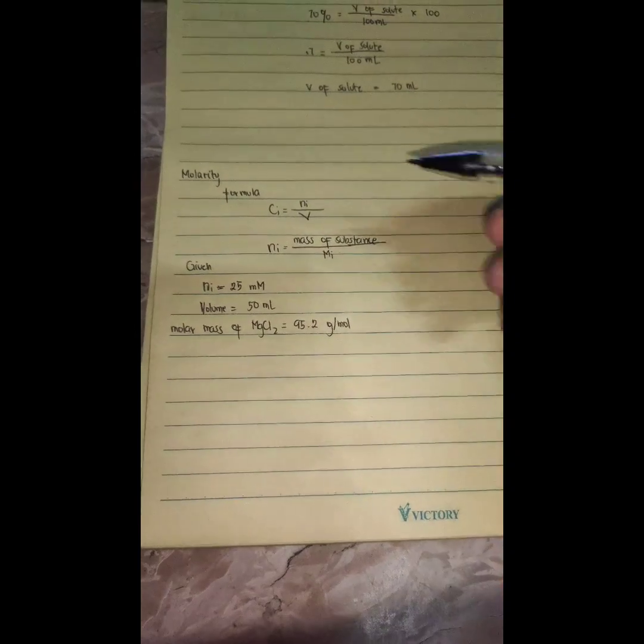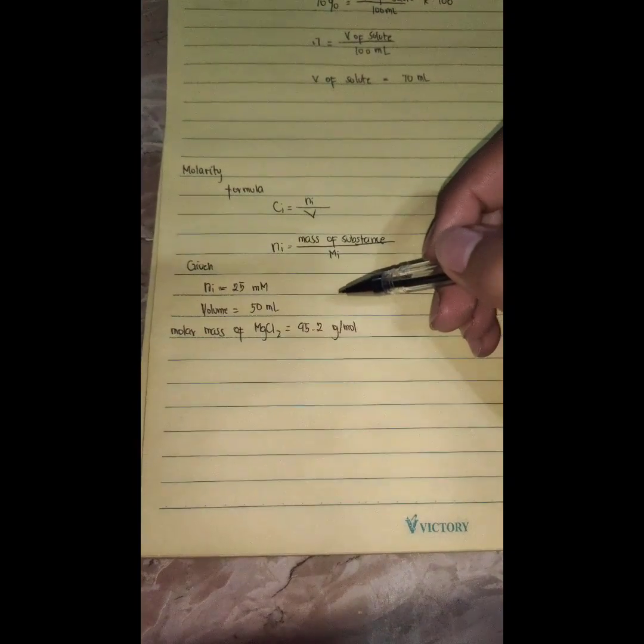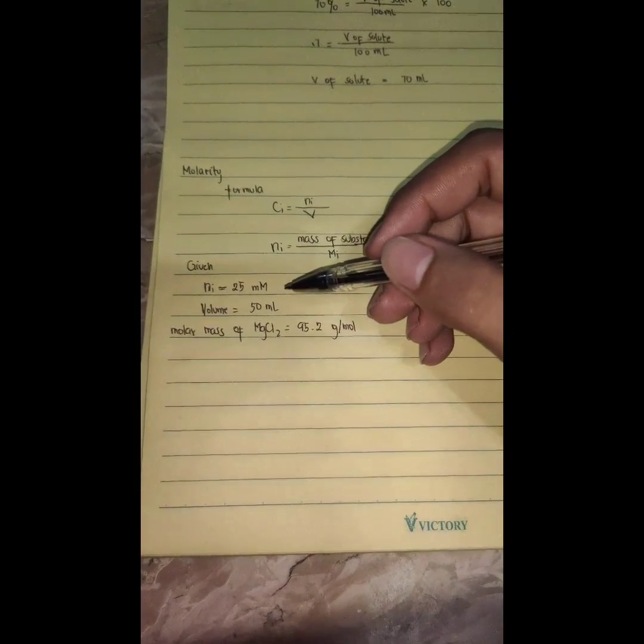So the given is NI is equals to 25 mmol. So we need to convert it to moles.